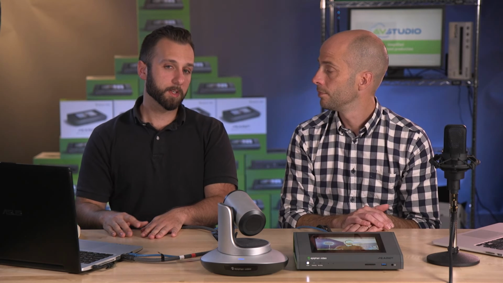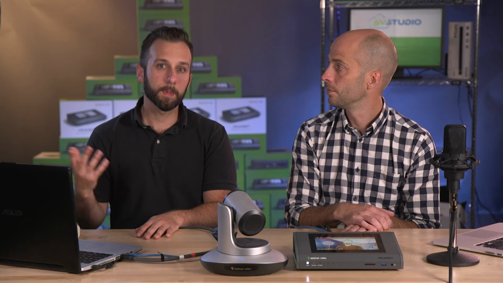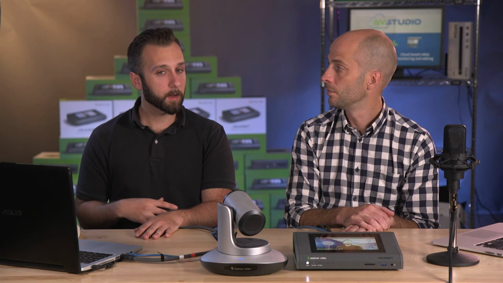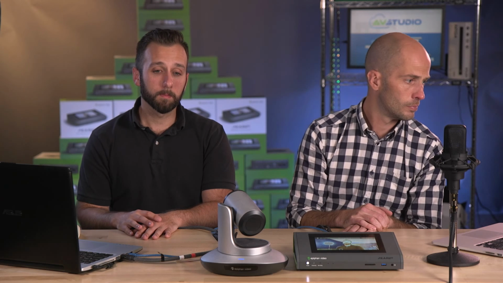If the question is something like, can I use an IP camera as a video source? Unfortunately, it's not currently possible with Pearl Mini. It's something we're obviously investigating all the time. The development team is looking at ways of optimizing Pearl Mini to make it more efficient so that we can do some of these things. At the moment, no, it's not possible.